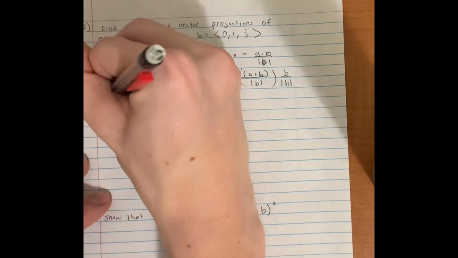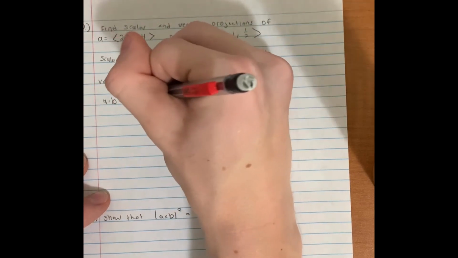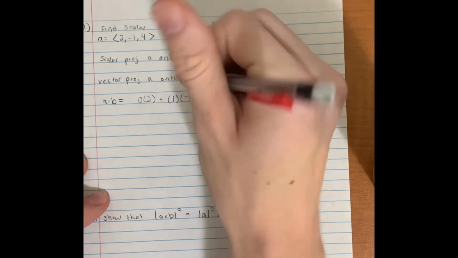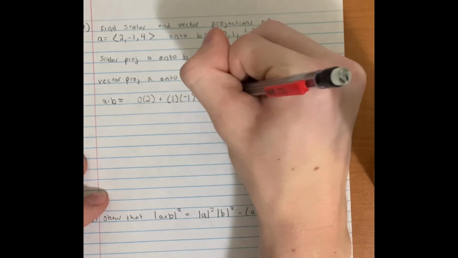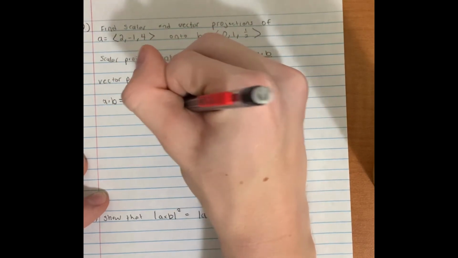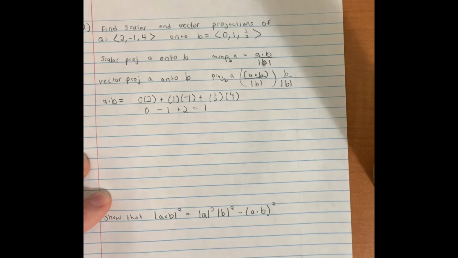Alright, so let's find A dot B. Let's do 0 times 2 plus 1 times negative 1 plus 1/2 times 4. 0 minus 1 plus 2 equals 1. That's our A dot B.